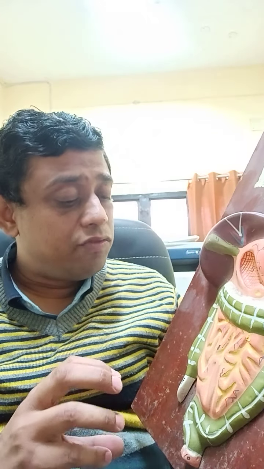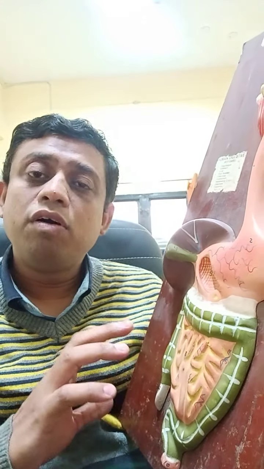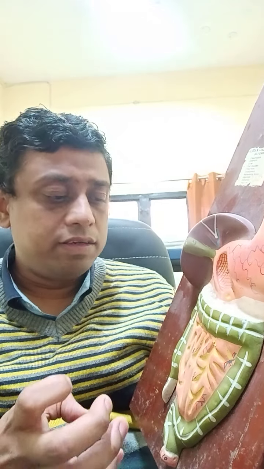The large intestine has a broader diameter as compared to the small intestine, and there is the presence of haustration. Haustrations are outpouchings that you see over the wall of the large intestine, giving it a pouching-like appearance.